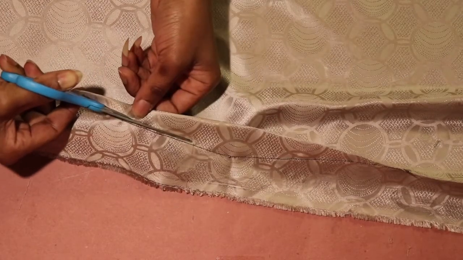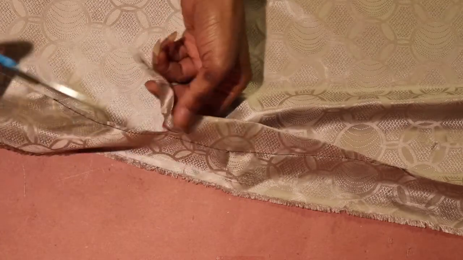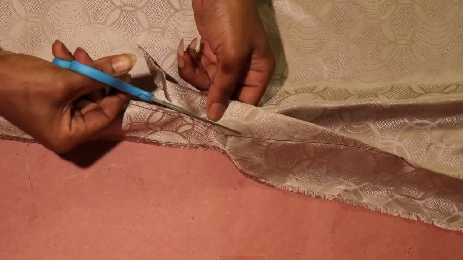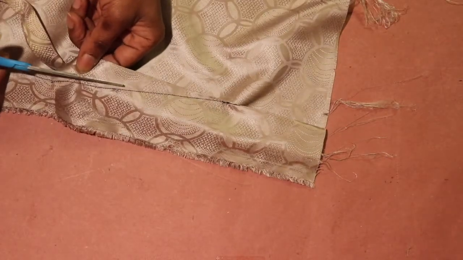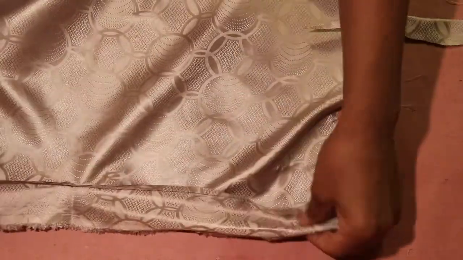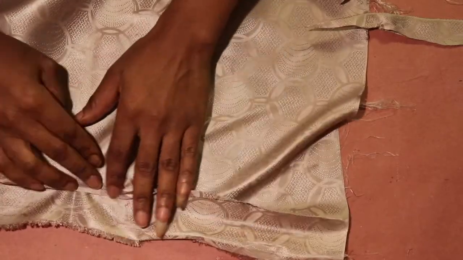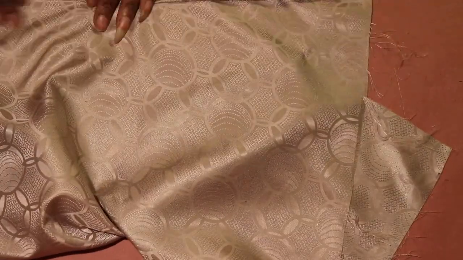To prevent your dart raw edge from fraying or coming apart, you could either use a zigzag stitch on your sewing machine to secure your raw edge, or use your interlock machine to serge the raw edges. This will give your dart a clean finish look. Here is the final result after the dart has been trimmed down.